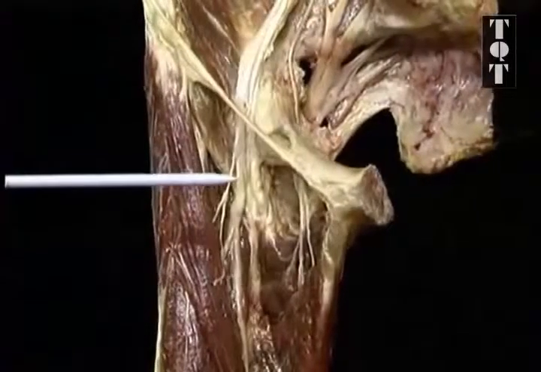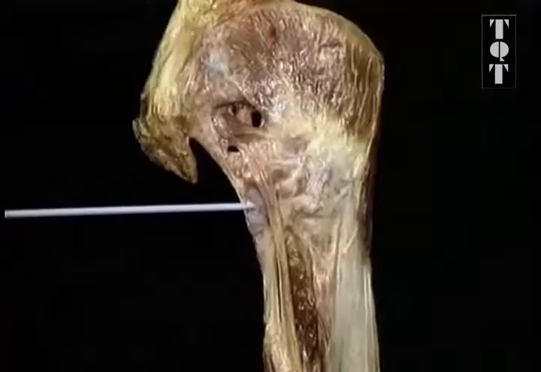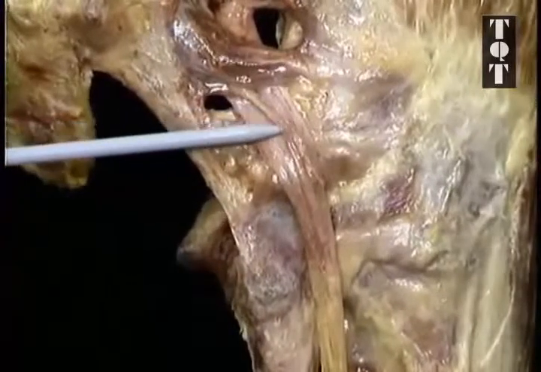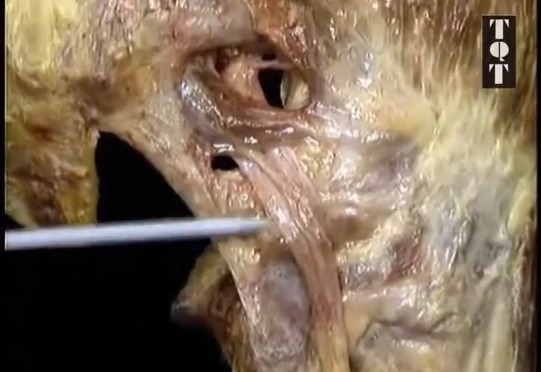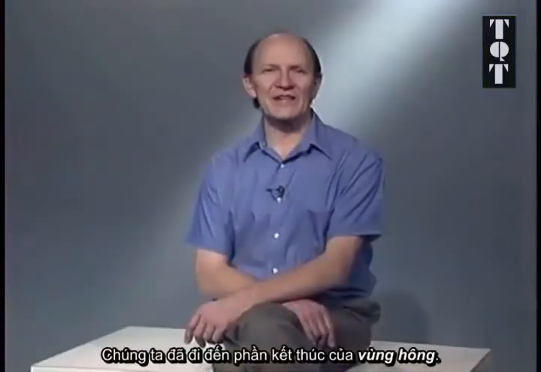Now the nerves, the femoral nerve, the obturator nerve, the sciatic nerve, the inferior gluteal nerve, and the superior gluteal nerve. That brings us to the end of this section on the hip region.